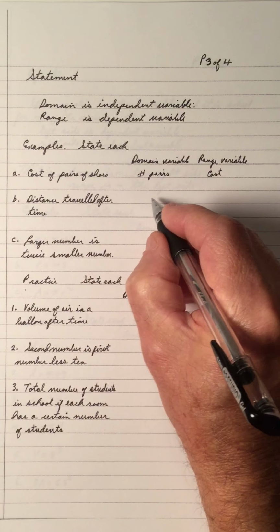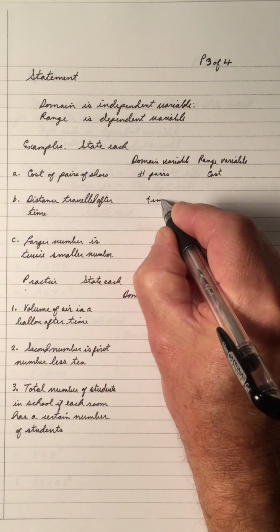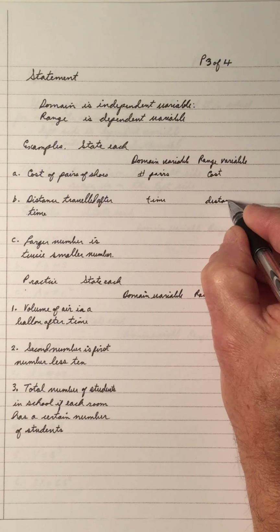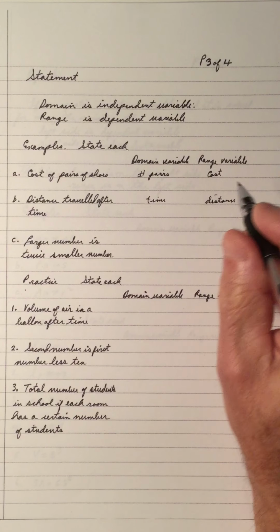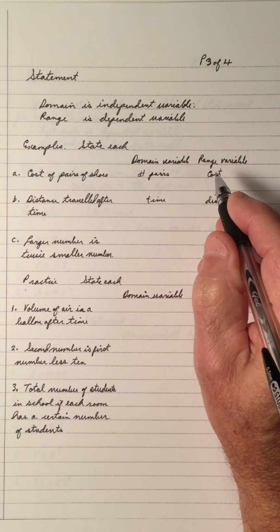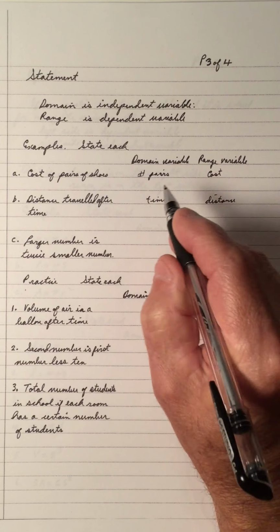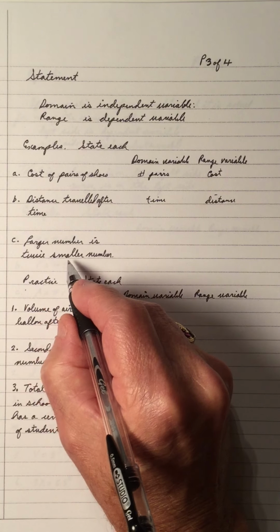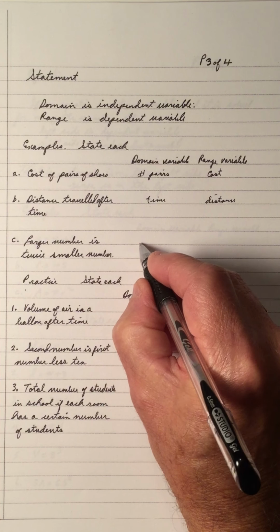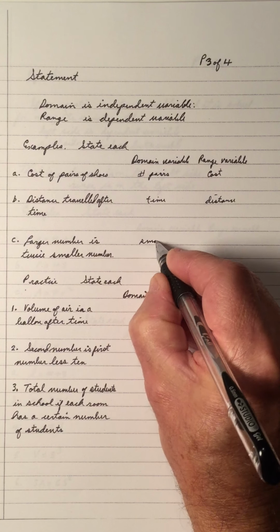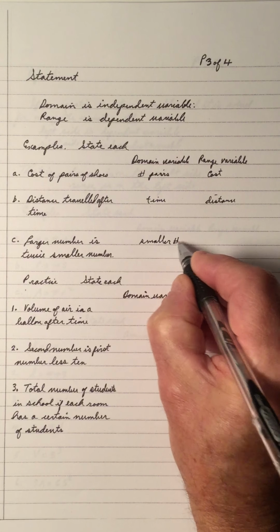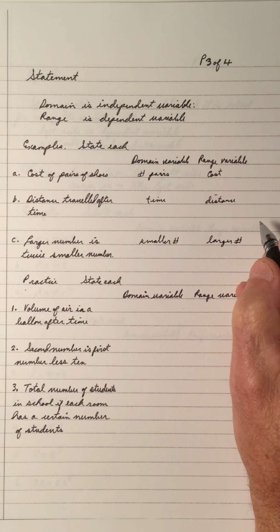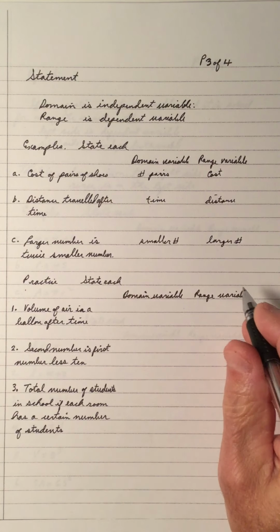Distance traveled after time. Domain is time. Distance is the dependent variable, so distance is range. So domain is independent, range is dependent: time and distance. The larger number is twice the smaller number. So the smaller number is the domain. The larger number is the range. Again, the larger number depends on what the smaller one is.